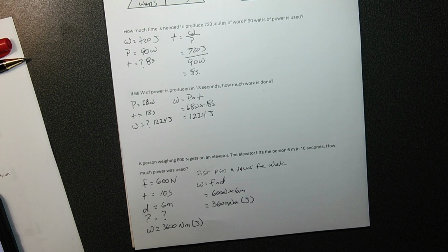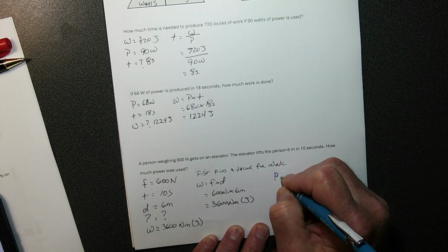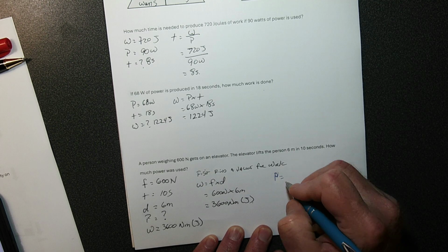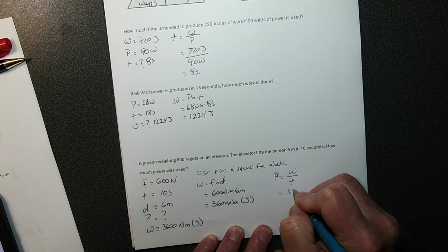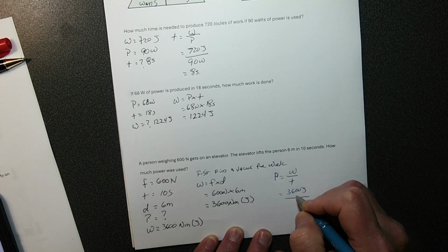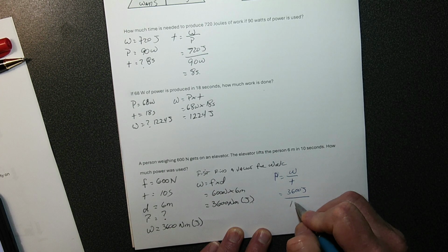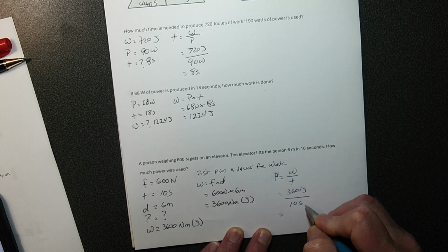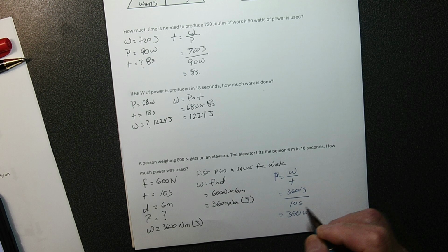So power is equal to work divided by time. In this case, it's going to be 3,600 joules divided by 10 seconds. And that's going to give us 360 watts of power.